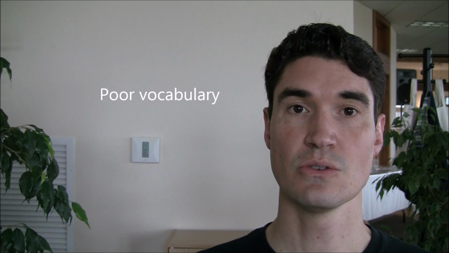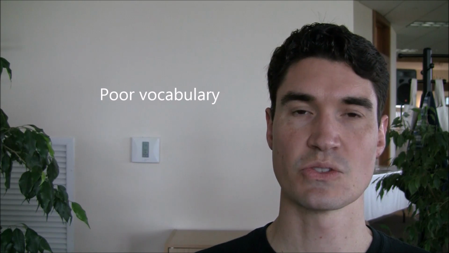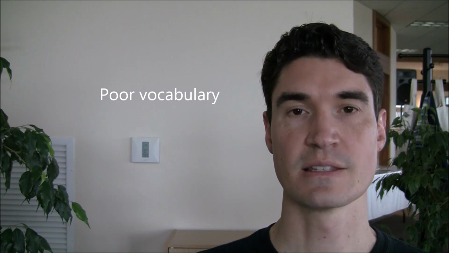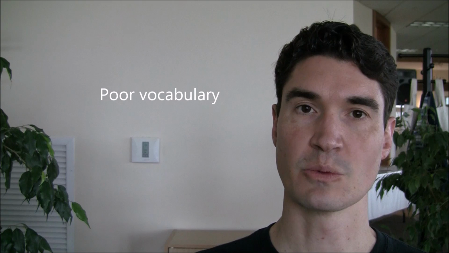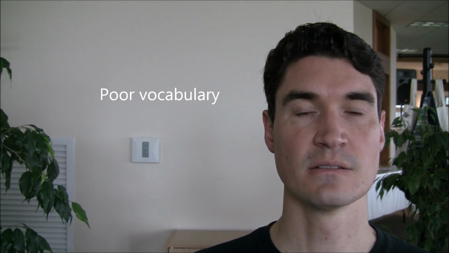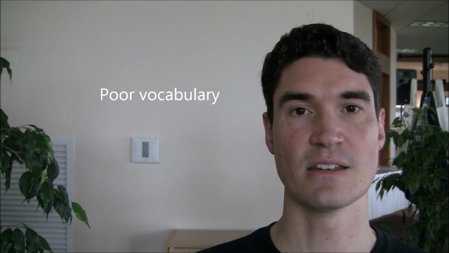Another problem that can lead to reading comprehension issues is a poor knowledge of vocabulary. This is a huge issue and something very common in students who have reading comprehension difficulty. And of course, we can immediately realize why poor vocabulary would lead to comprehension issues. Because if a student doesn't know what certain words mean, then of course they're not going to have a good understanding of what a sentence means, or what a full paragraph or passage means, because they're not going to know a lot of the words contained in there.